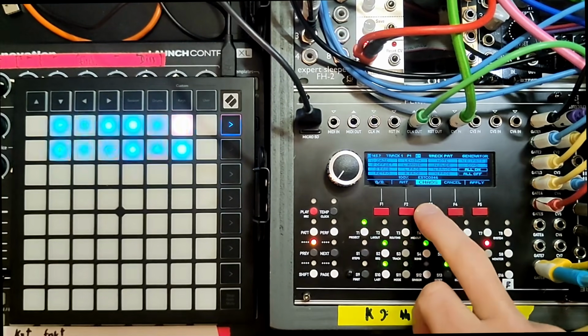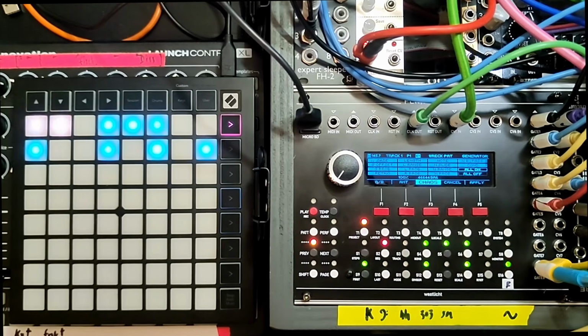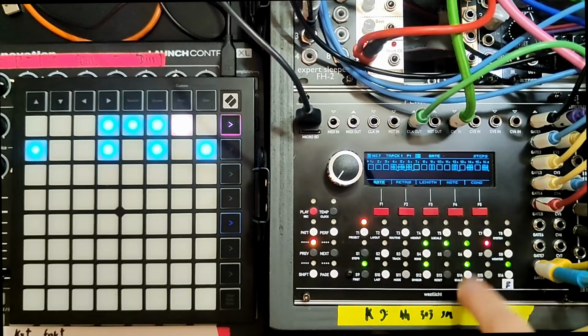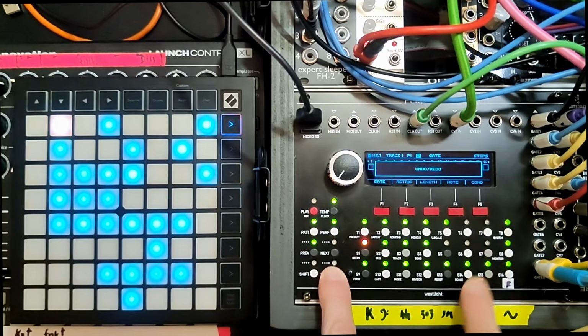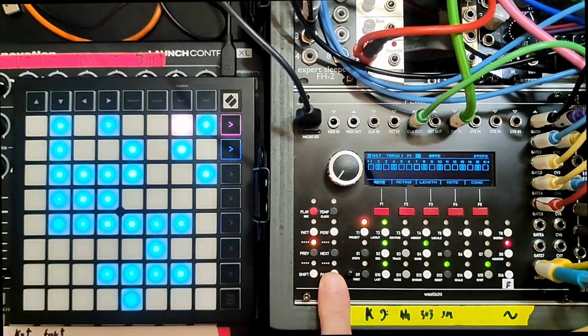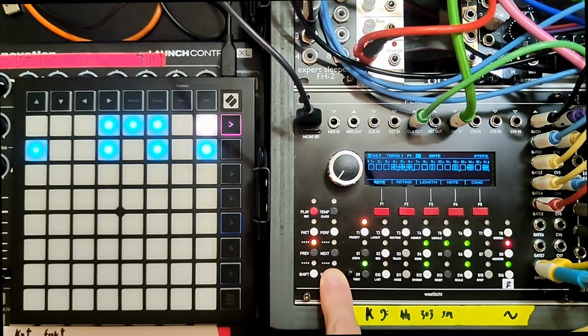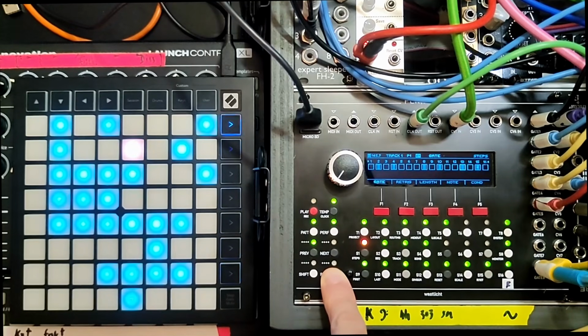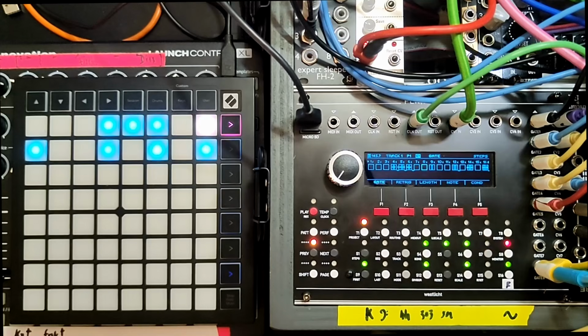Apply. Oh well. Inject chaos. Apply. And then undo. And redo. So it's all about your choice, or maybe your attitude.